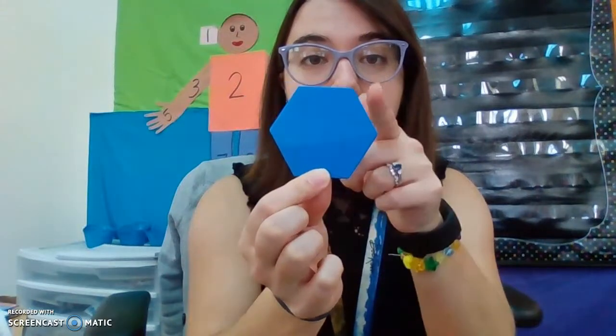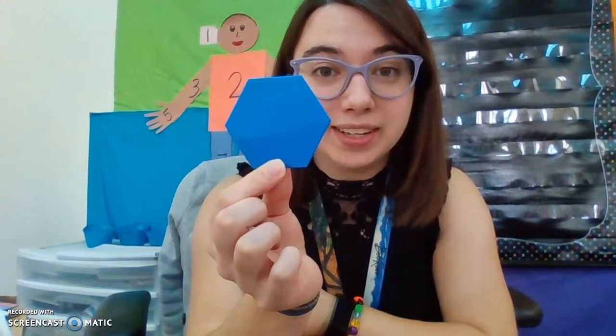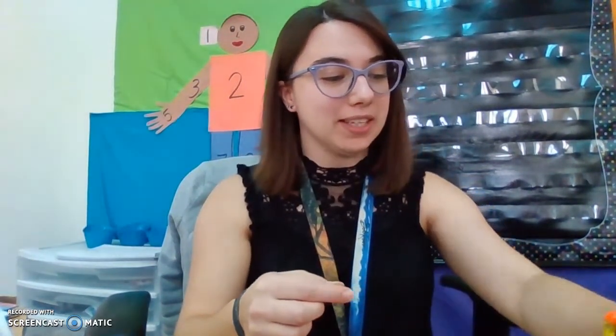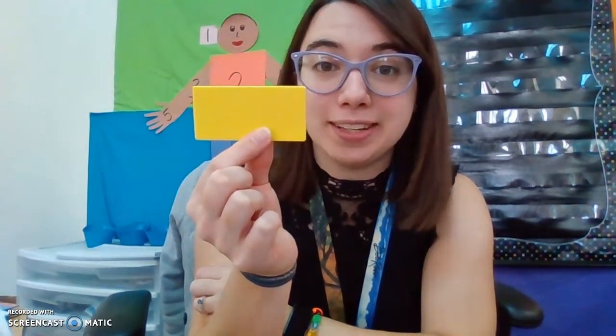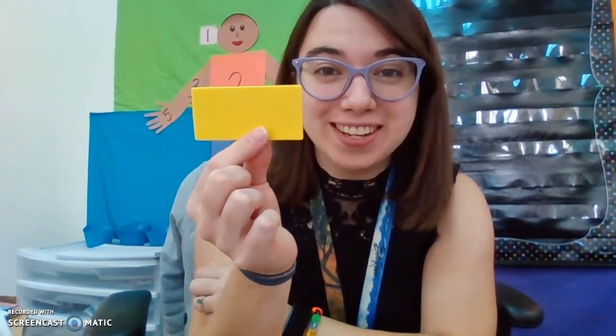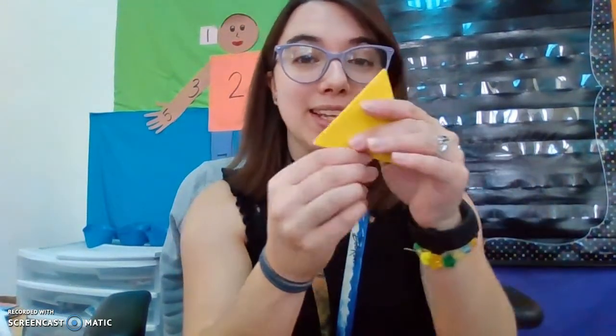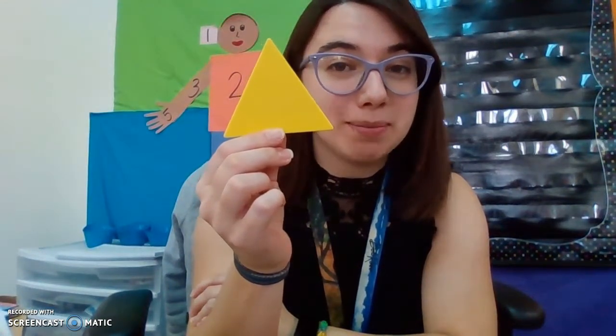What shape is this? It has 1, 2, 3, 4, 5, 6 sides. So it is a hexagon. Yay! What shape is this? It has 4 sides that aren't equal. The corners look like L's. It's a rectangle. What shape is this? It has 3 sides and 3 corners, so it must be a triangle.